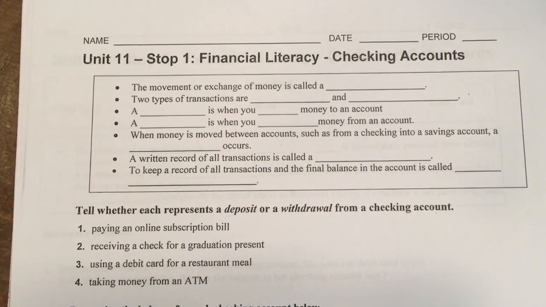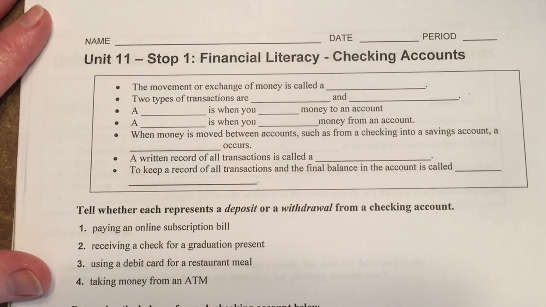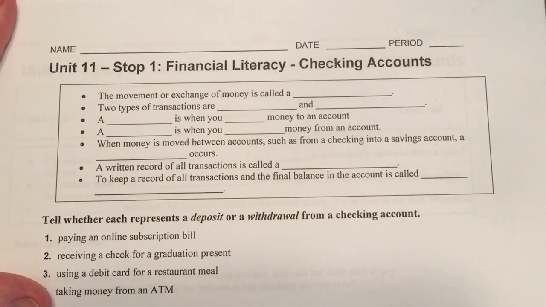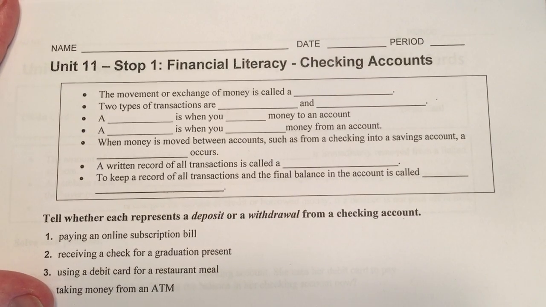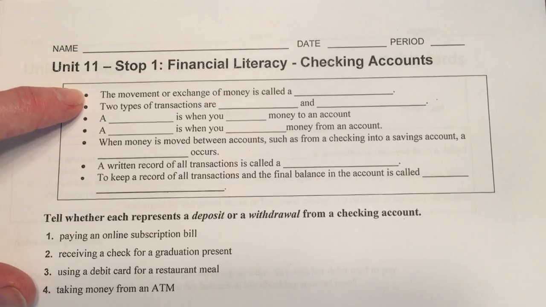Hi, so in this unit we're going to be talking about financial literacy, and that's just how we use math and money. In this first stop we're going to be talking about checking accounts. So we first need to define some of the vocabulary we're going to be using. So we're going to fill in these blanks here.